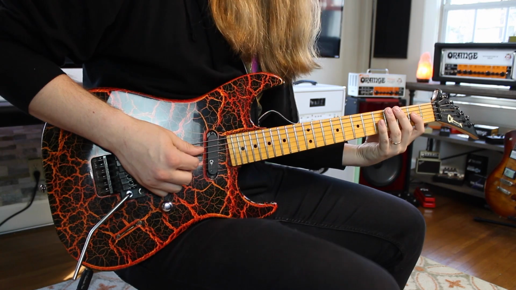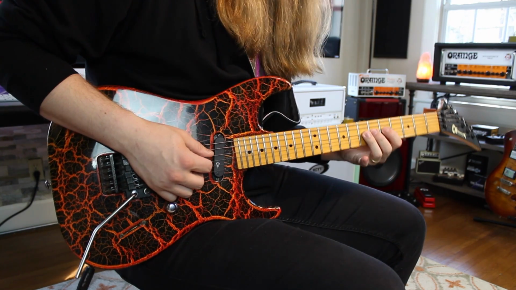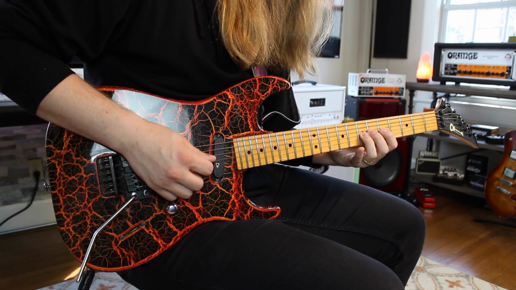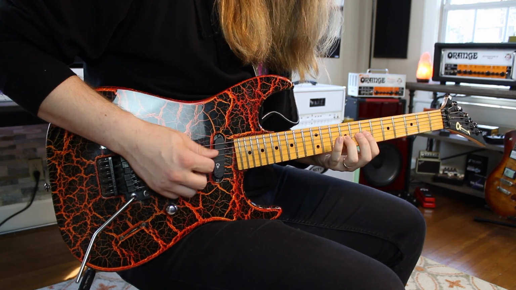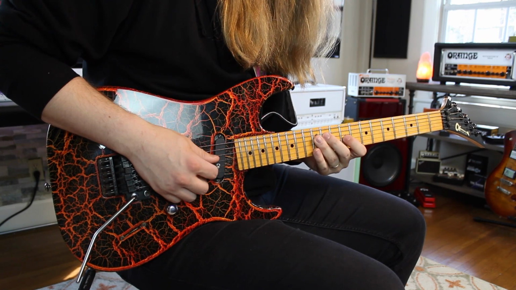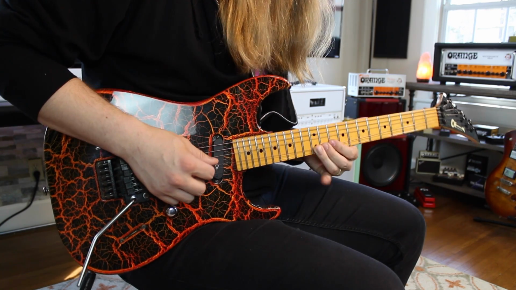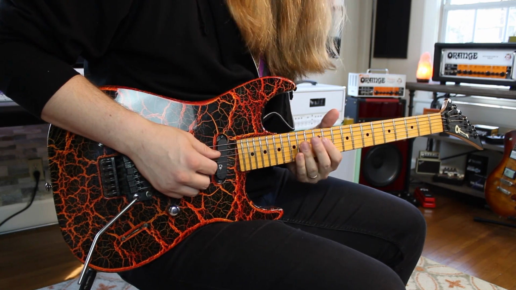So I'm gonna go 2-5 on the D and G, all alternate picked, shifting up now to box 1, 5 and 7, box 2, 7-9, 7-10, 7-9, shifting up again. Now this one I go 10-12, and then 9-12. So, shifting up again, 12-14.